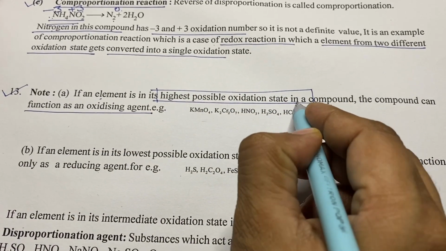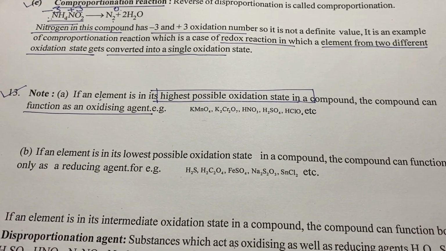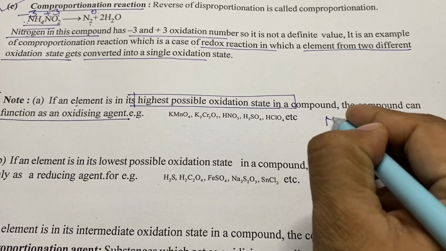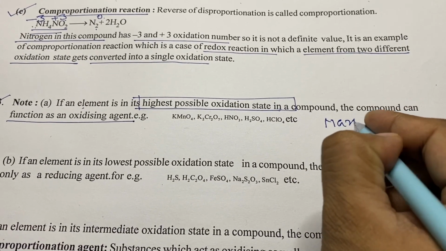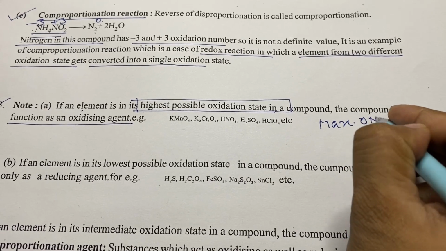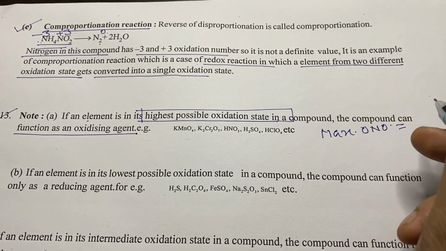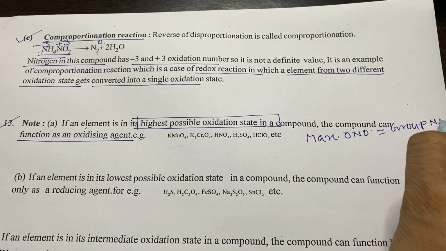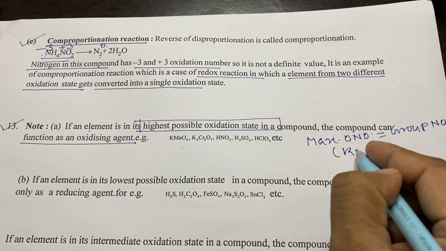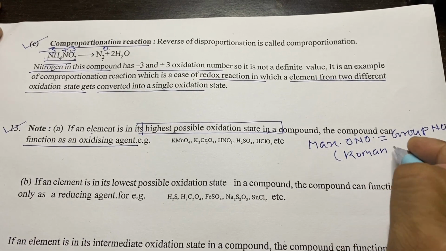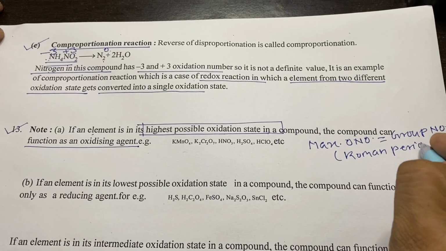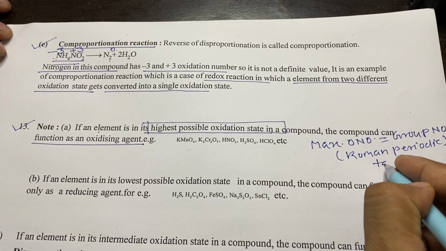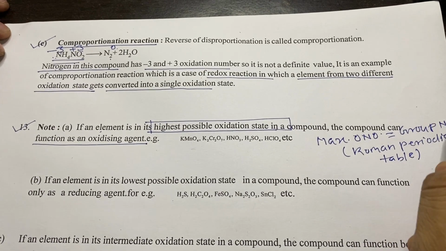So if we wish to find the oxidizing agent, then it will correspond to the maximum oxidation number, and the maximum oxidation number will be equal to the group number according to the Roman form of the periodic table. This is the range of oxidation state, that the maximum oxidation state will be equal to the group number.